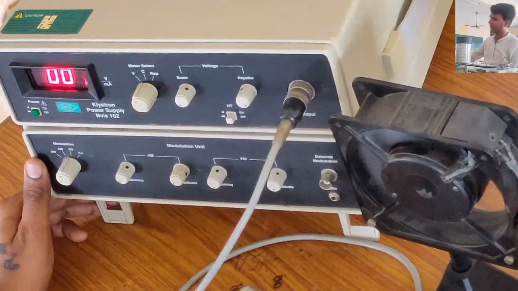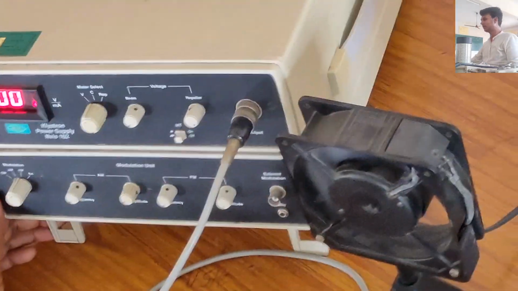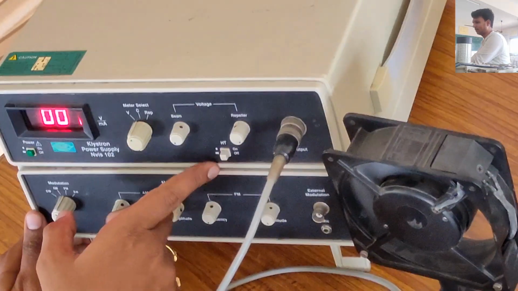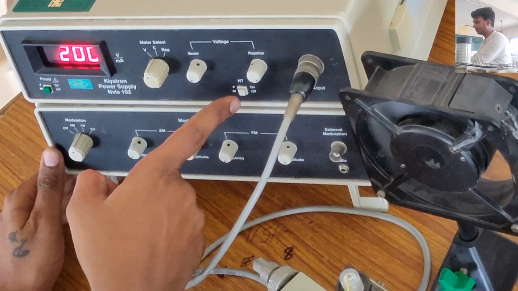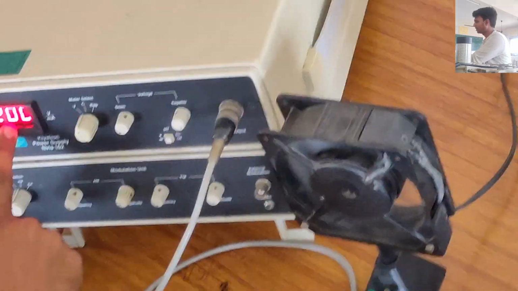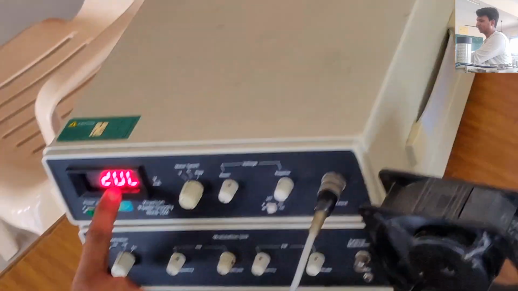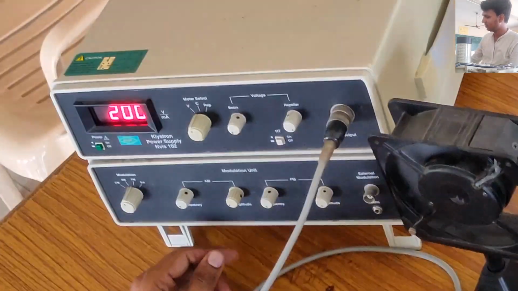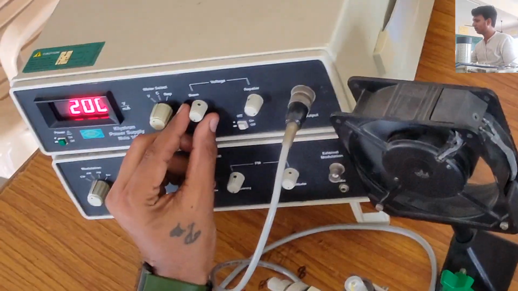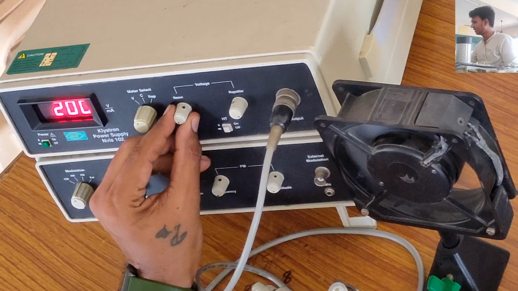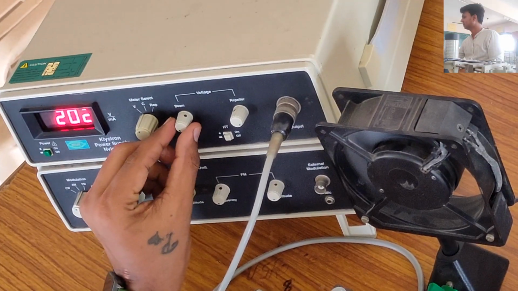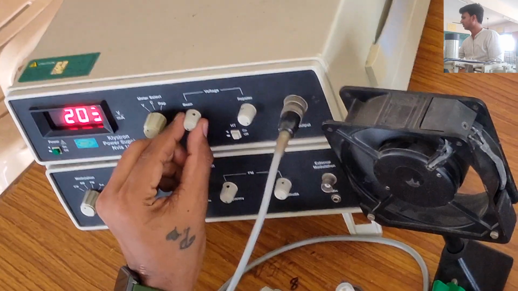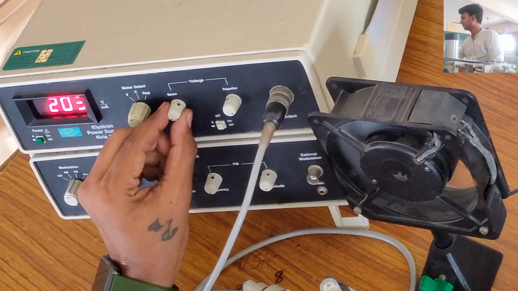Now we move on to the experimental explanation. I am going to switch on this HT. Once we switch on the HT, the voltage changes from 0 to 200 volts. What is the next step? We are going to set the beam voltage to 210 volts.